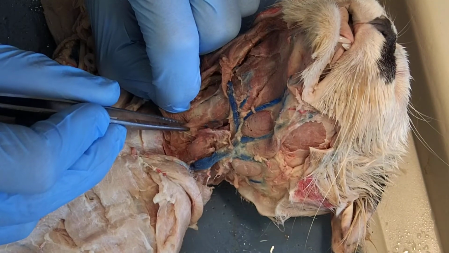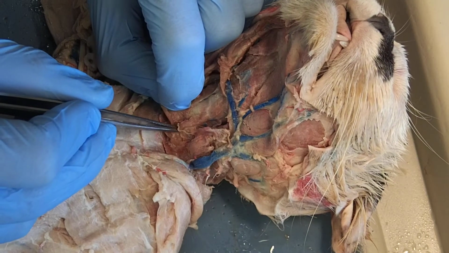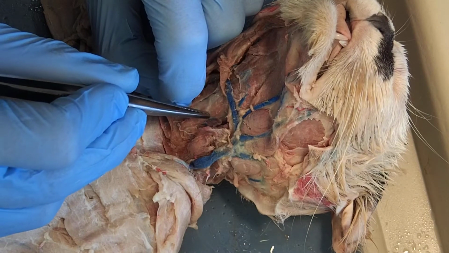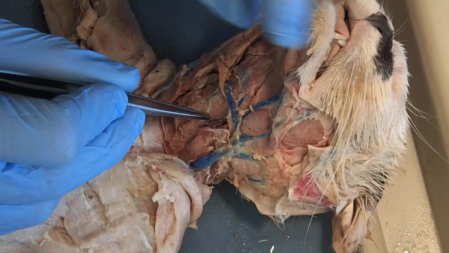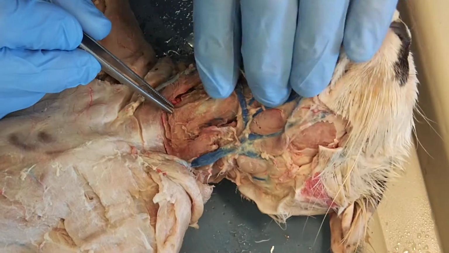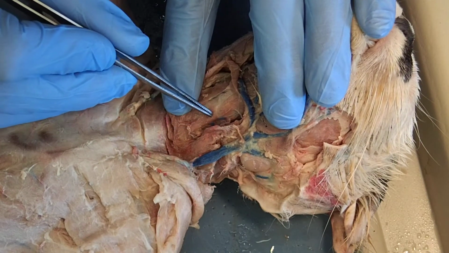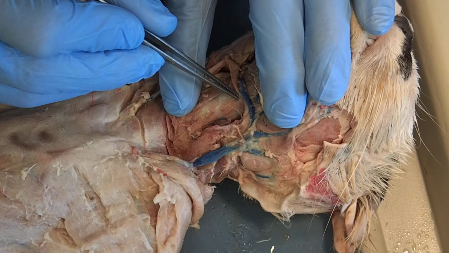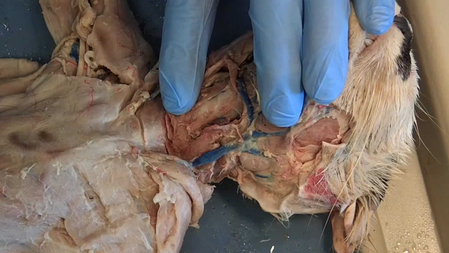Here's my sternohyoid. Here's another muscle that runs from the sternum up to that same region where the other one terminated, up by the larynx. So you can see here's the one posterior muscle, and here's the more anterior muscle up on the larynx.